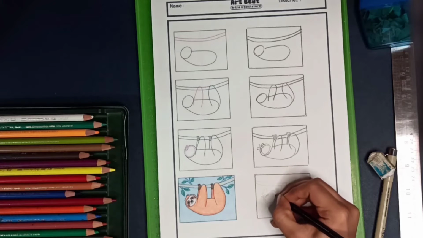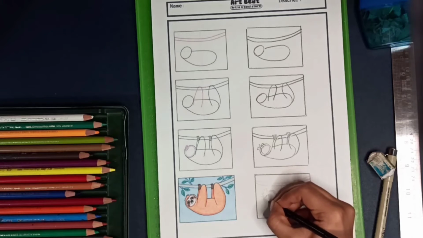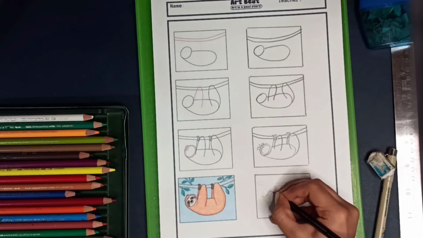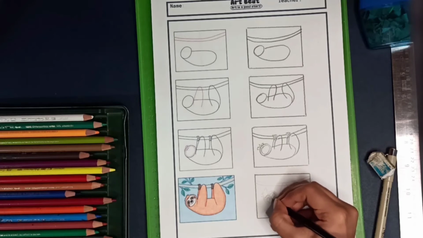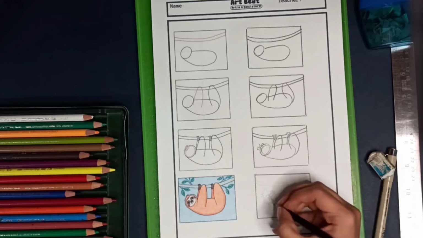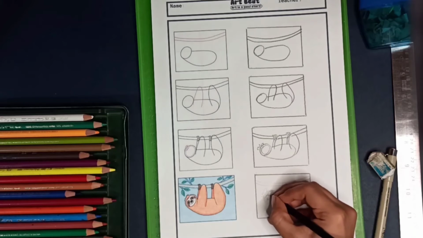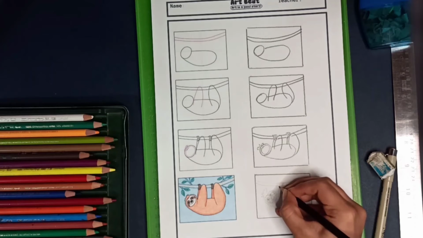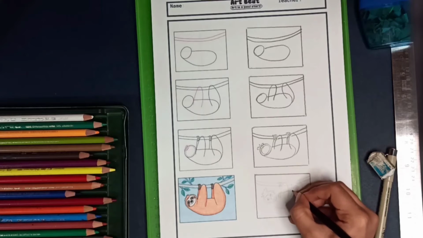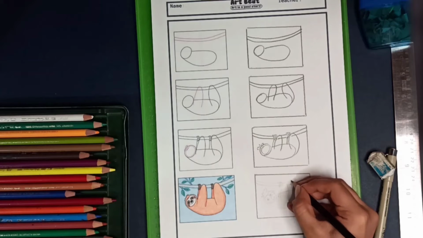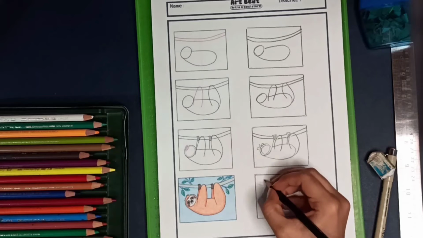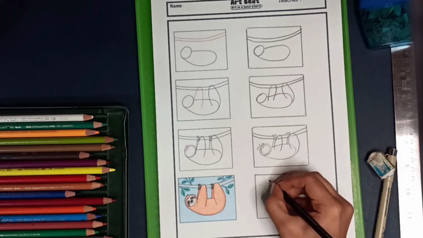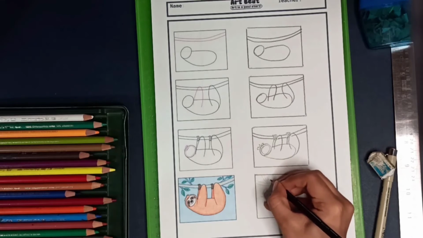You will also notice that sloths have a black pattern on their cheeks. So we will draw that as well. We will also draw a few leaves of the branch in the background. Sloths love eating leaves. As I told you, I am drawing the reverse U-shaped hands and legs. I'm even adding the fingers for it. And I'm adding more branches and leaves.